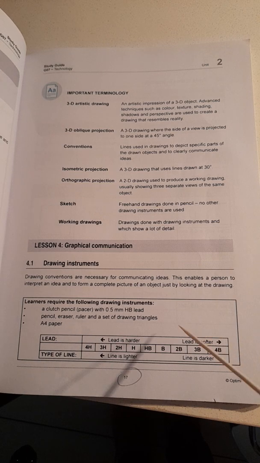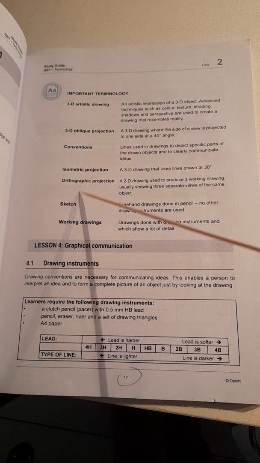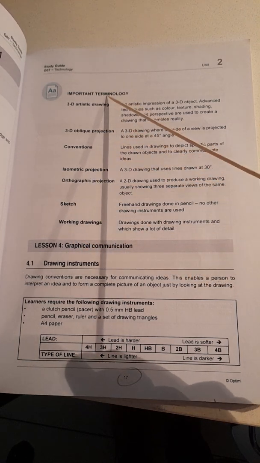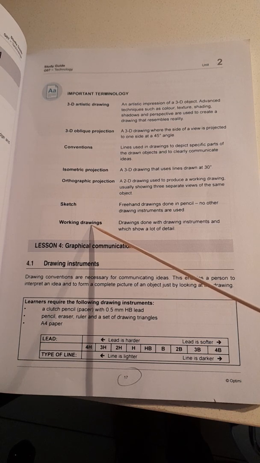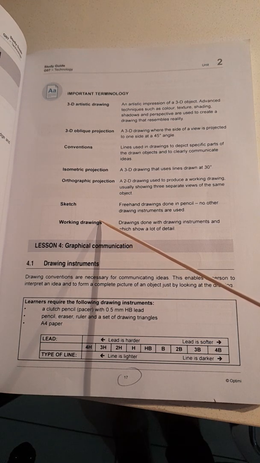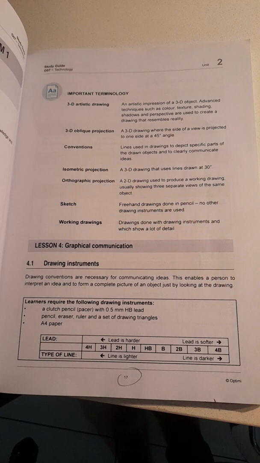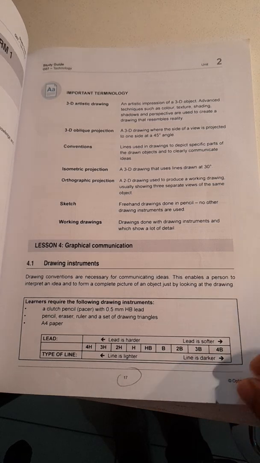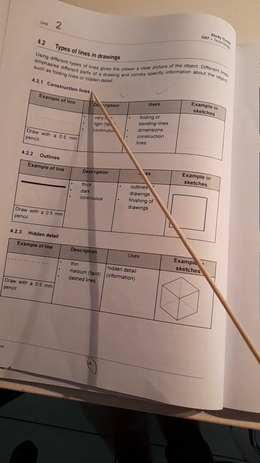Page 17 as well, that is under unit number 2, you need to know that terminology, from this one to that one. Please study the terms there, know their definitions. So it's pages 8 and 9, page 17, and the last one is pages 18 and 19. On pages 18 and 19, all you need to know there is the different types of construction lines.